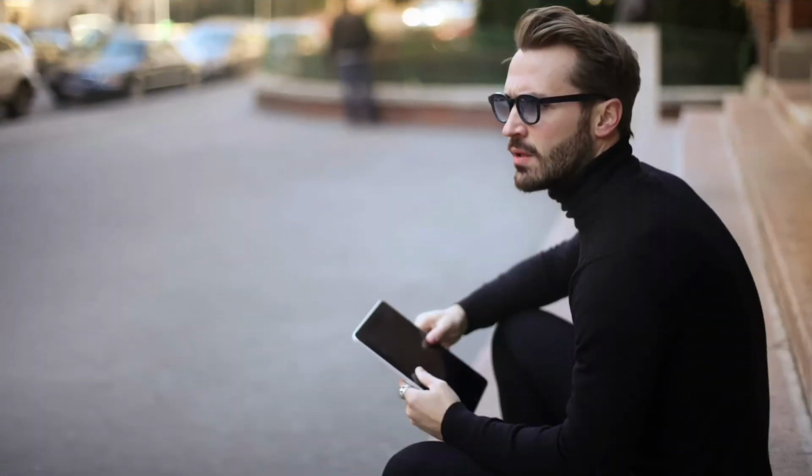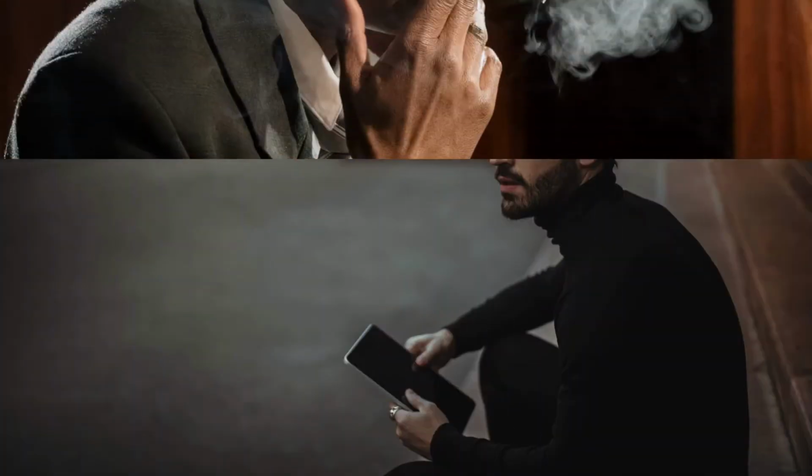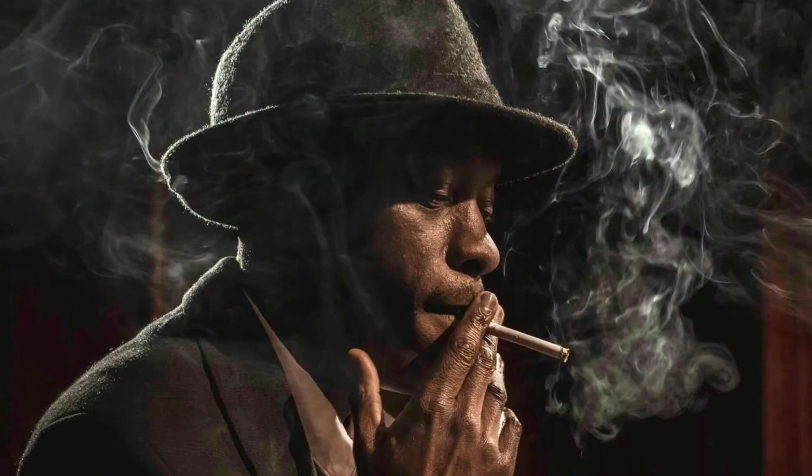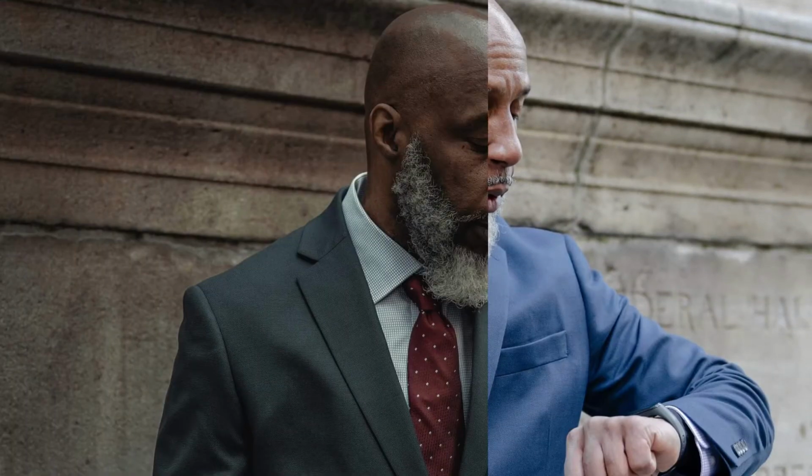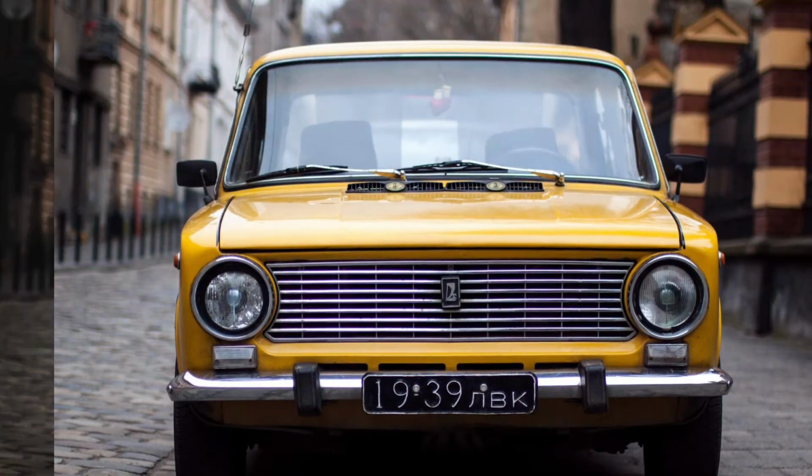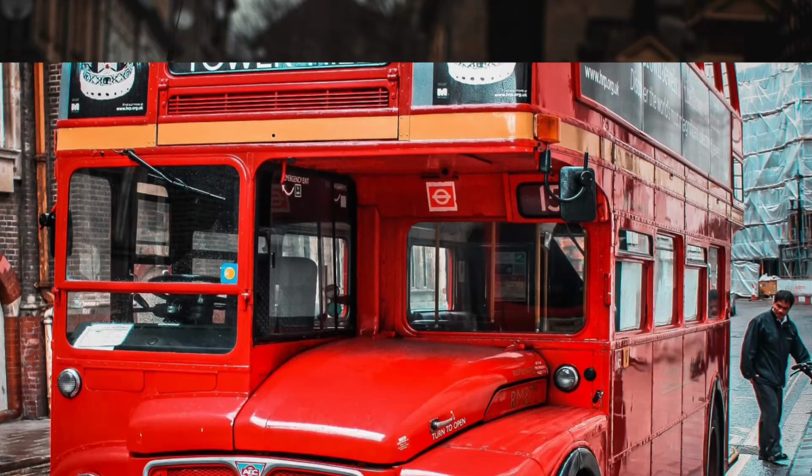In this video I will show you how to edit dark vintage filter using Lightroom Classic. Let's start editing.